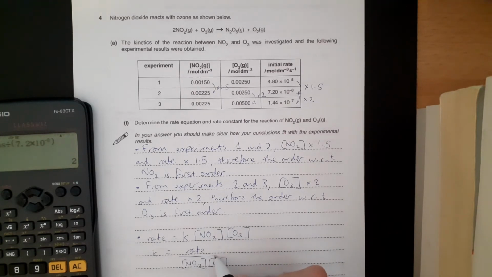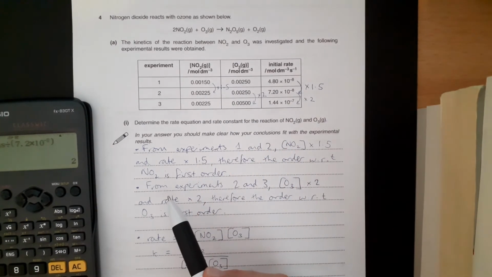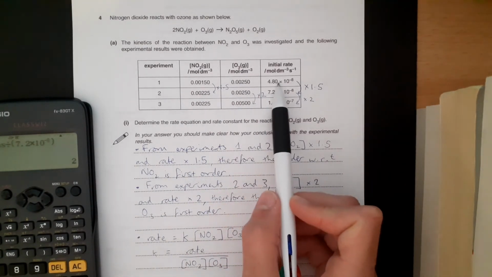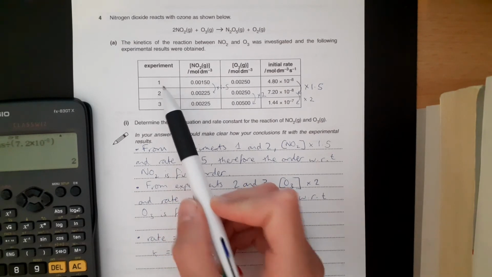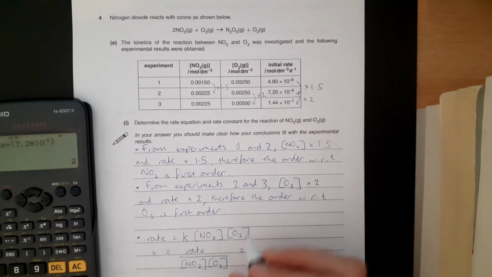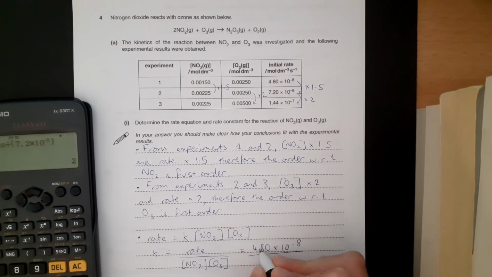And so all we need to do now to calculate the rate constant K is to actually put some numbers in here. So we're going to use the data from the table that we have. It doesn't matter which experiment we choose, as long as we pick all the data from the same experiment. The idea is the rate constant is a constant, so it should give us the same value regardless of which experiment we choose. So I'm just going to choose experiment 1, and we're just going to substitute the values in. So the rate is 4.8 times 10 to the minus 8, and the concentration of NO2 is 0.0015, and the concentration of O3 is 0.0025.